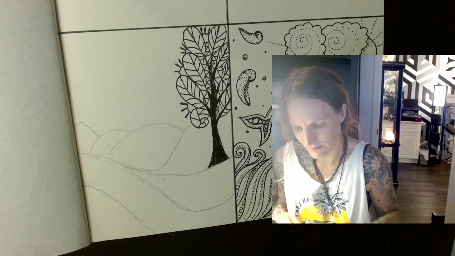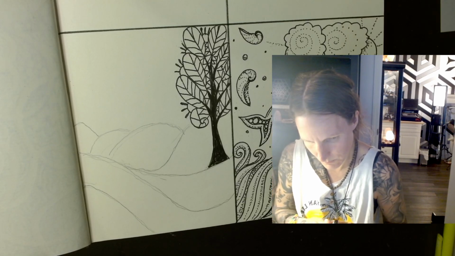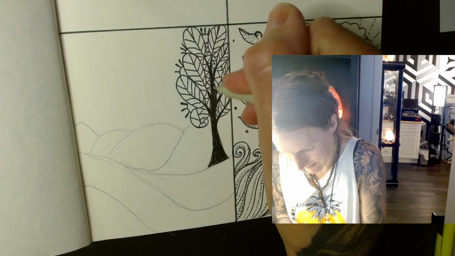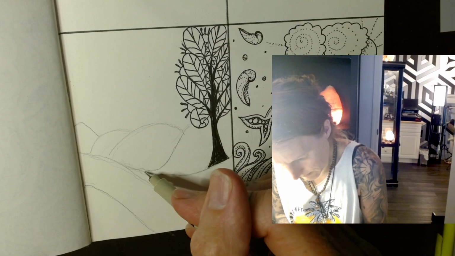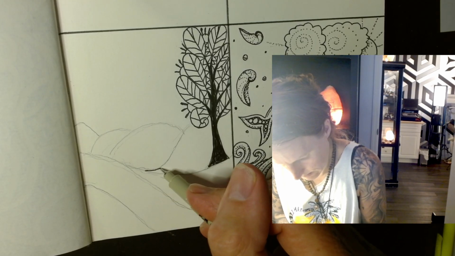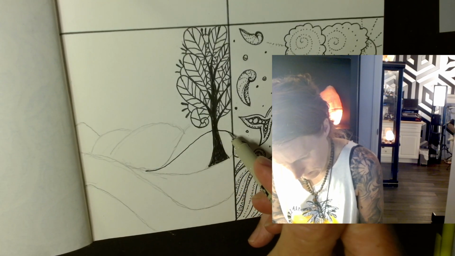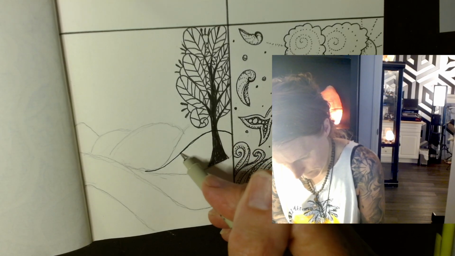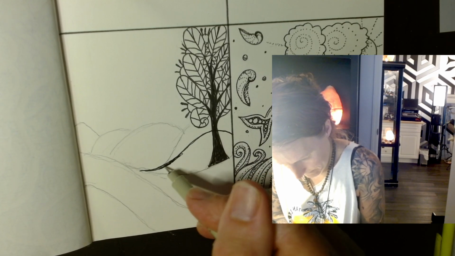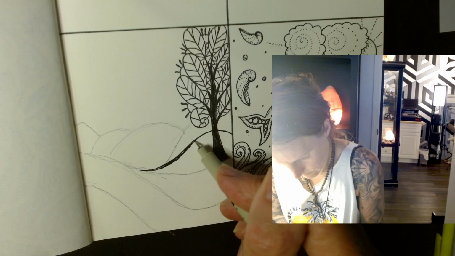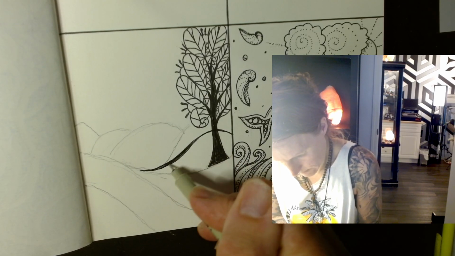All right, first fun tree, and we can add more details into it later if you want to. Let's move on to the next one. It's already fun, right? Okay, so this little mound I'm going to do actually smaller so that it comes under the tree like this. And kind of make it black on the top.